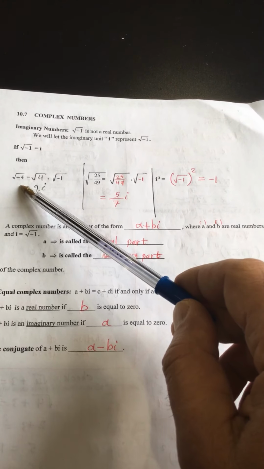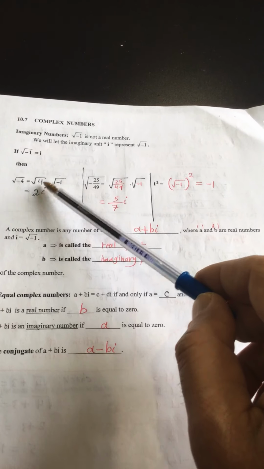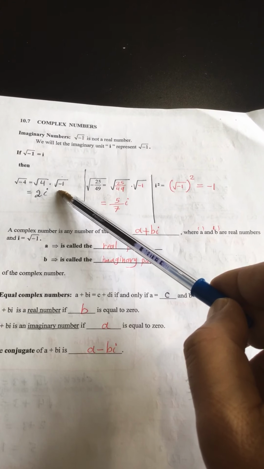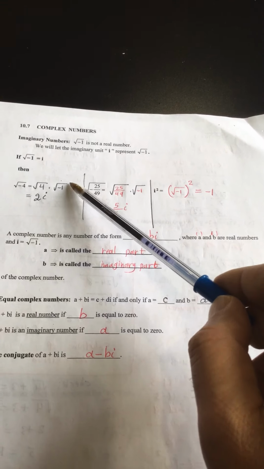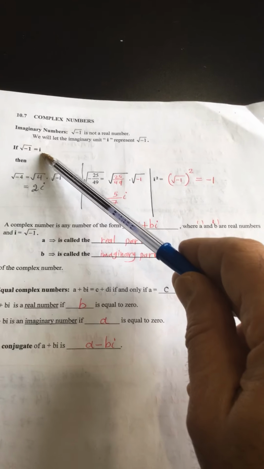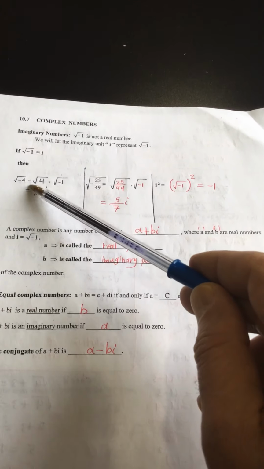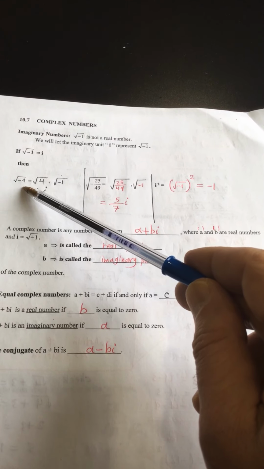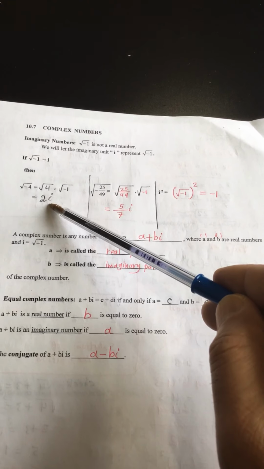This is equal to the product of two radicals, square root of 4 times square root of -1. Square root of 4 equals 2, and square root of -1 equals i, which is the imaginary unit. So now square root of -4, which is not a real number, is equal to 2i, which is a complex number.